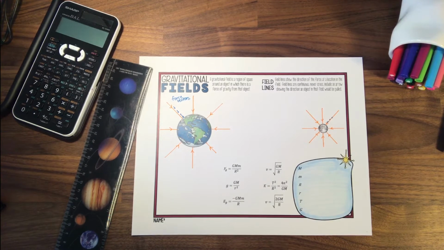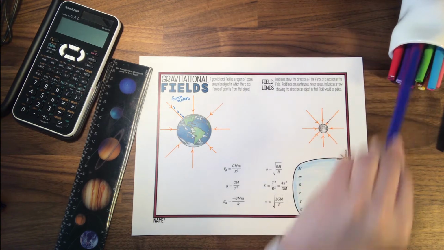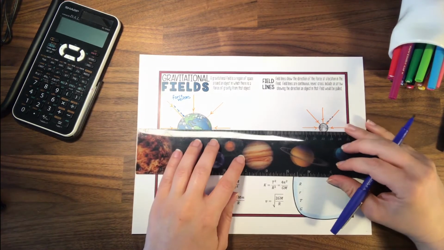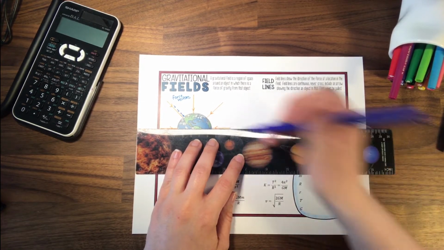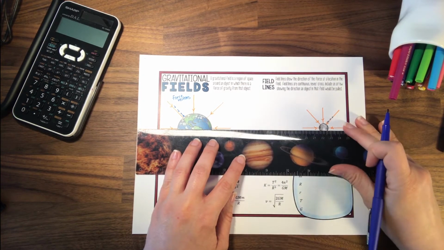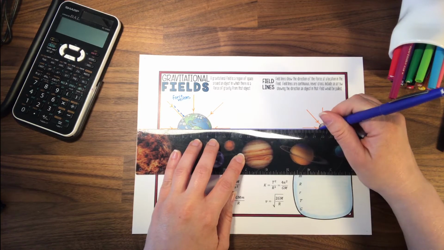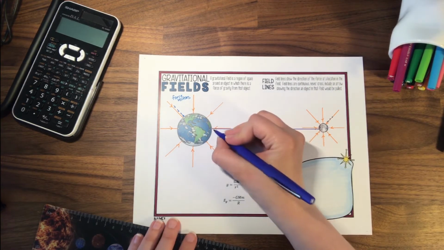There is a point in between the Earth and the moon where the 2 forces are balanced. And this has a special name. It's called the Lagrange point. So what I'm going to do is simply create a line connecting the Earth and the moon. I'll just do it below, so I'm not going over those force vectors.